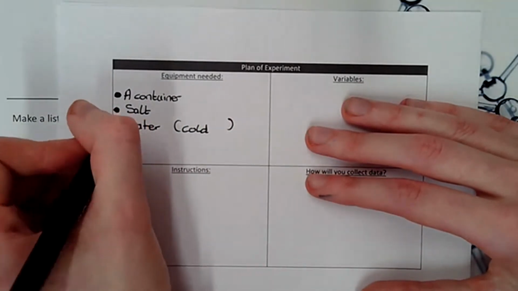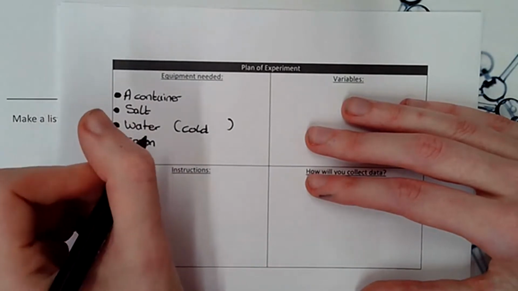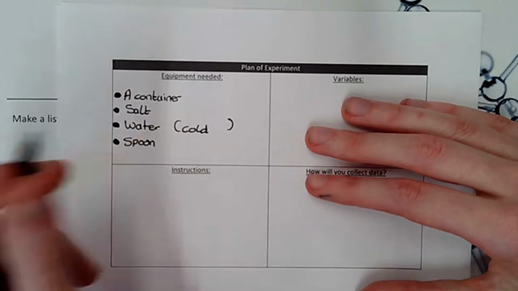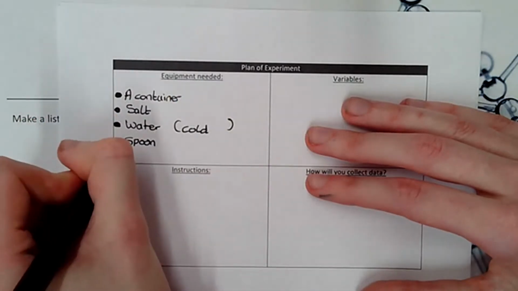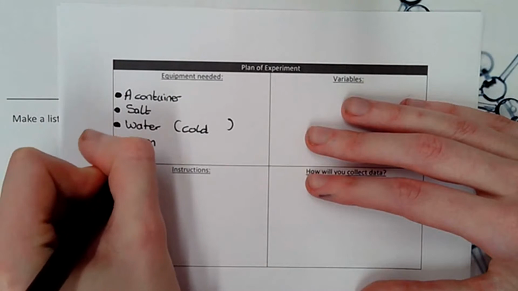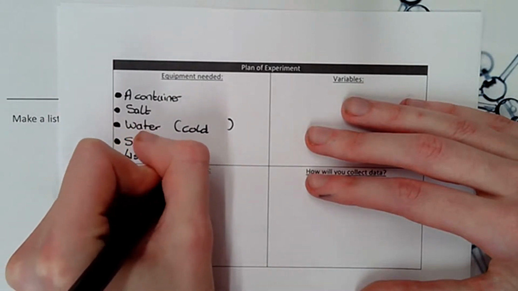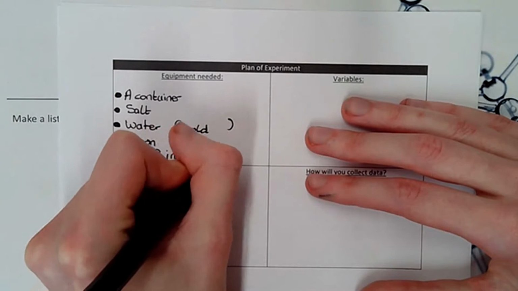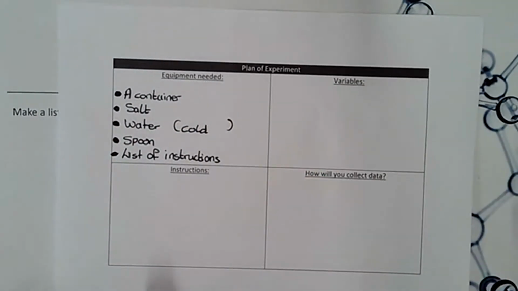And I'm also going to need a spoon because I'm going to choose to mix it. You don't have to mix it, you could let it sit there and see if it dissolves. And you're going to need your list of instructions that we're going to create in a moment. Now, that's the equipment I need, so I'm going to get all that very shortly.